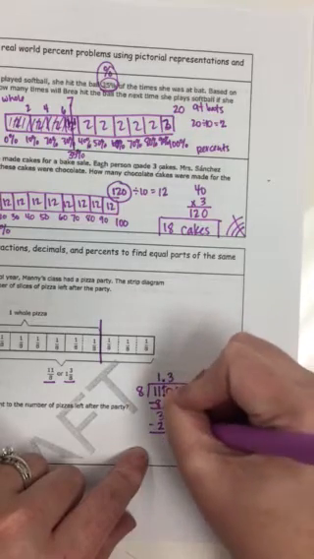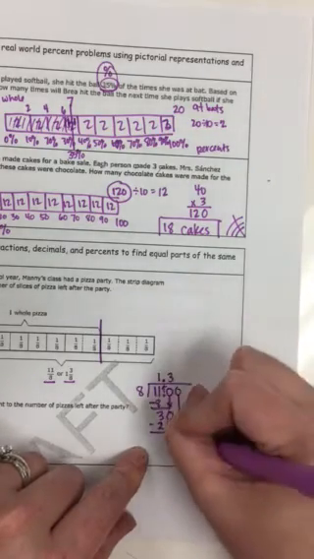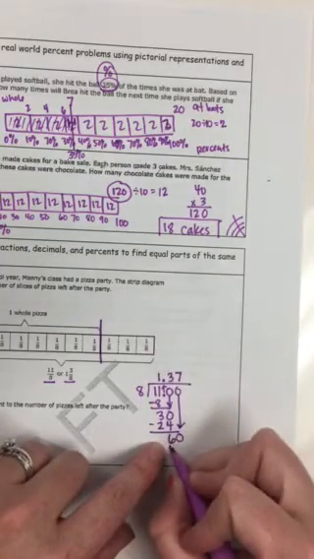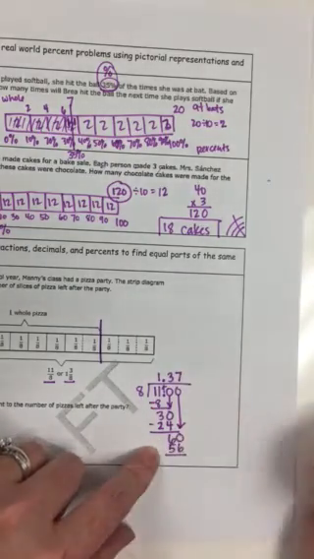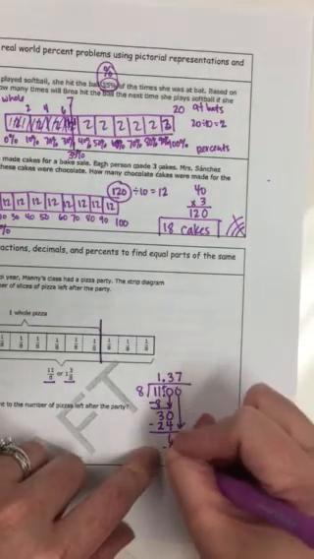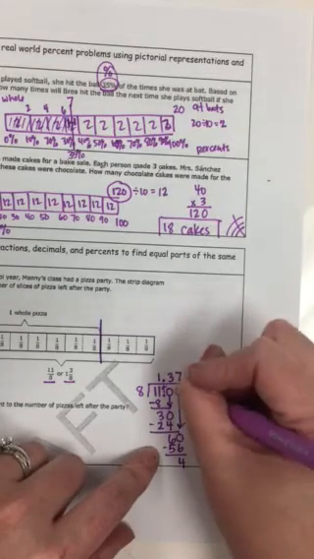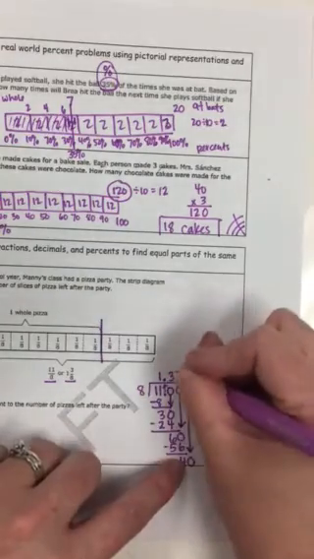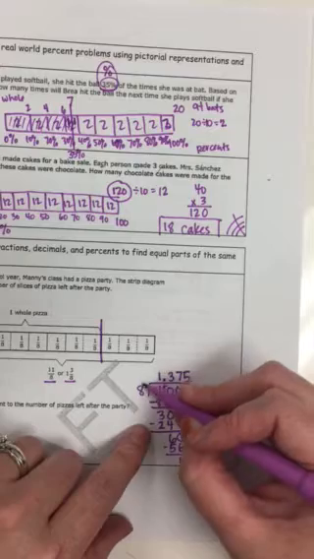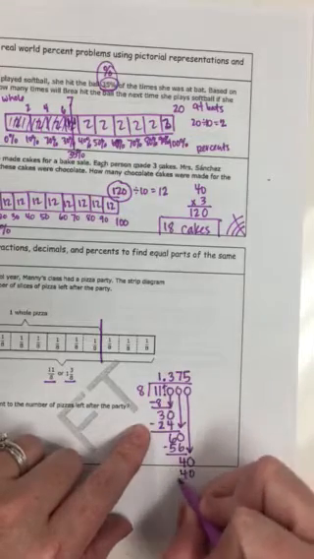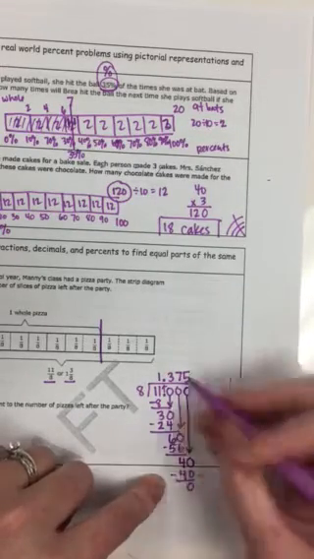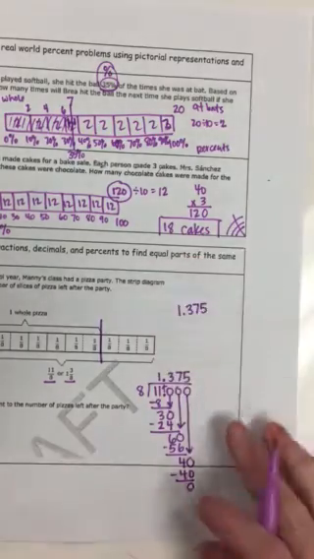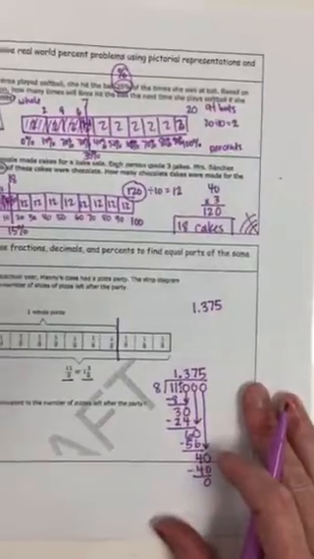I add a 0 and bring it down. 8 goes into 60 7 times, which is 56. When I subtract, I get 4. So I add a 0 and I bring it down. 8 goes into 40 5 times. 5 times 8 is 40, and that gives me 0. So my answer is 1.375.